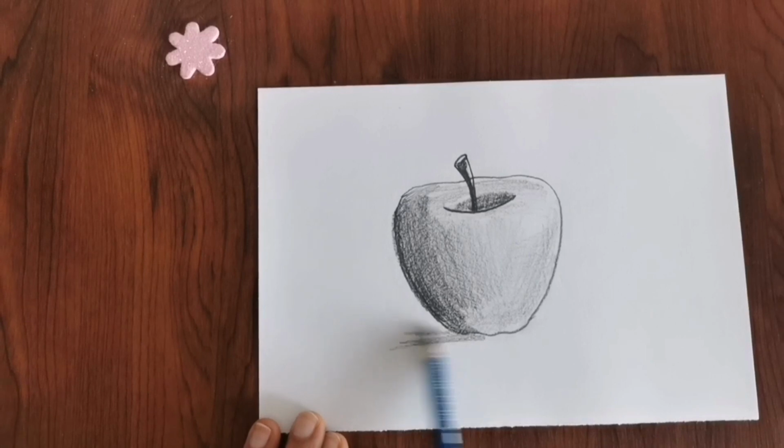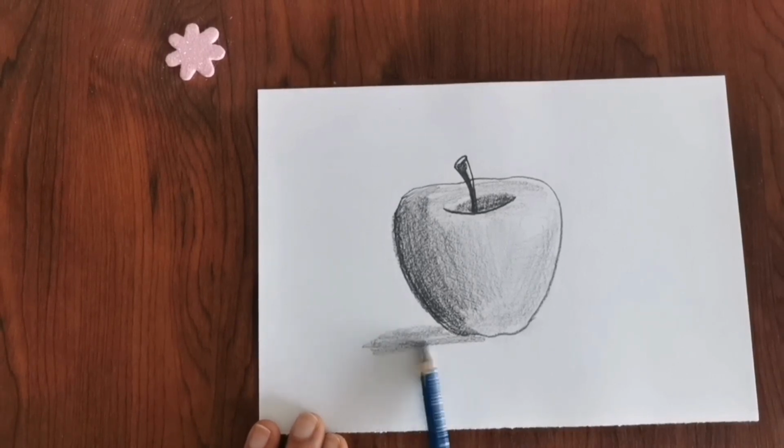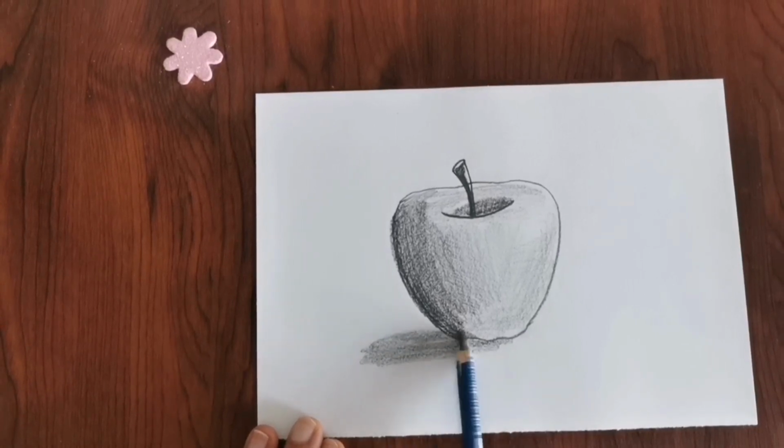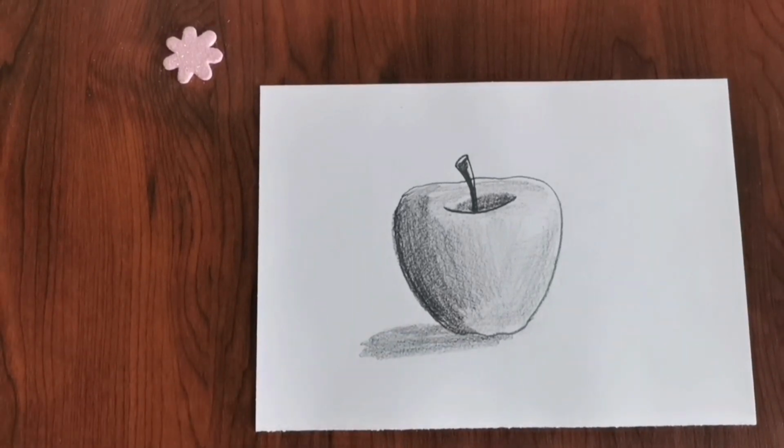And now the cast shadow. Okay, so I hope you remember all the terms. The lightest part, where the light falls, is the highlight, then the mid-tone, then the darkest part is the core shadow, then the cast shadow, that is what we have drawn now. So here our apple is done with the shading effects and all.